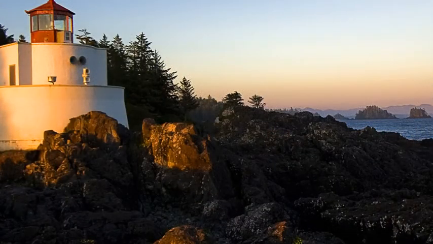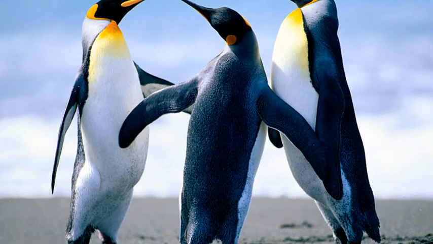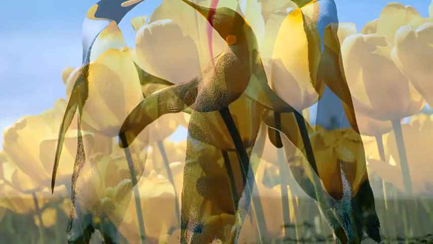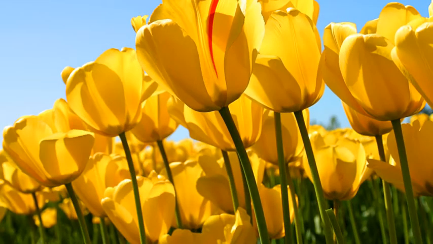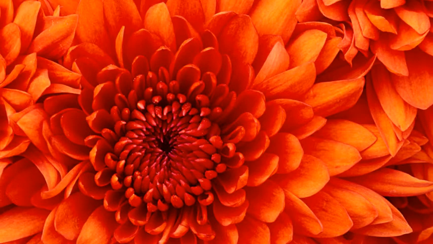Okay, the next word is cafe clips, or we can call it rings with clips. So what are cafe clips? Cafe clips are like the curtain rings, actually rings with clips.